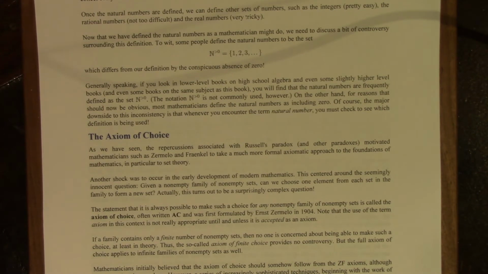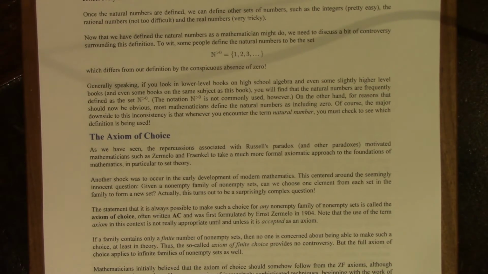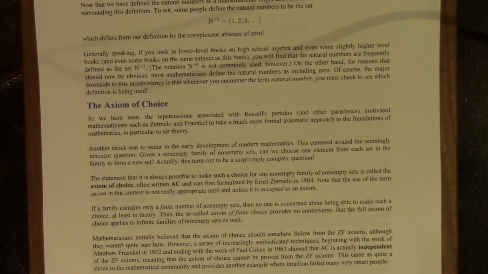As we have seen, the repercussions associated with Russell's paradox and other paradoxes motivated mathematicians, in particular Zermelo and Frankel, to take a more formal axiomatic approach to the foundations of mathematics. They developed their ZF axioms. But that wasn't the only sort of shock. Russell's paradox wasn't the only shock that occurred around this time in mathematics. There was another rather serious crisis, you might say.